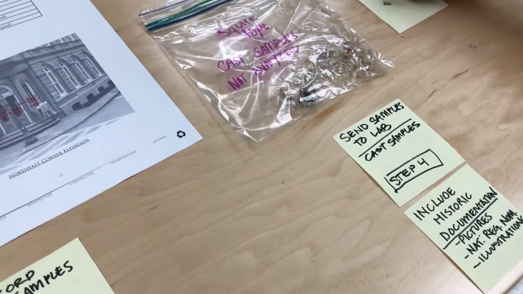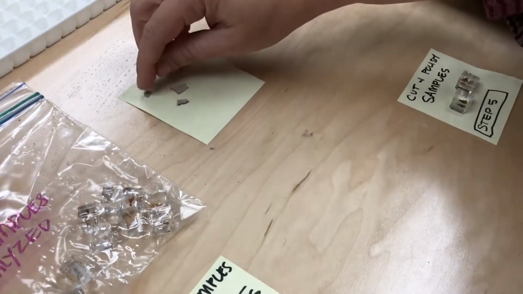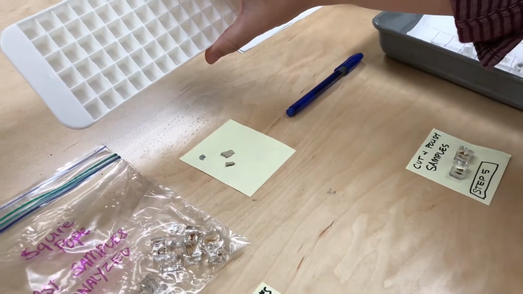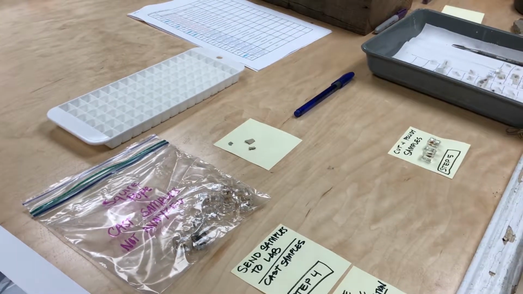Your samples will typically be about this size, so think about the small end of your fingernail. And what we do is we take these and we cast them with resin into a small ice cube tray. Once they've cured, then we move on to the next step.